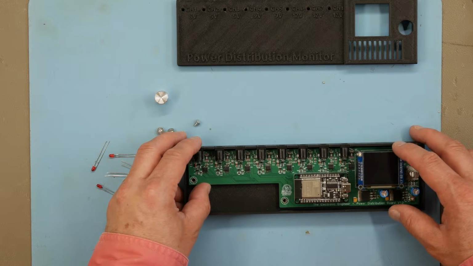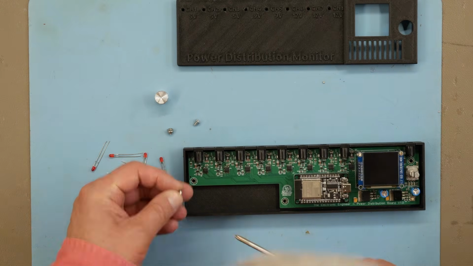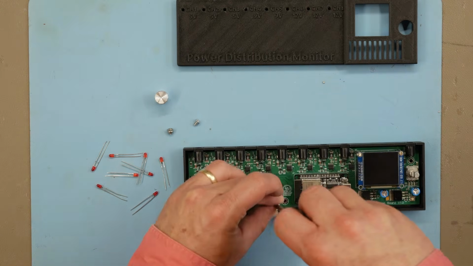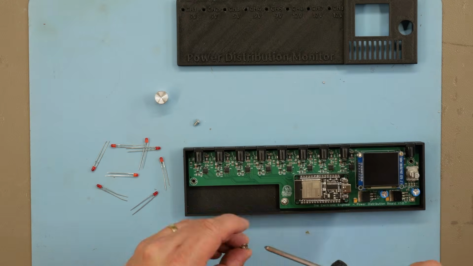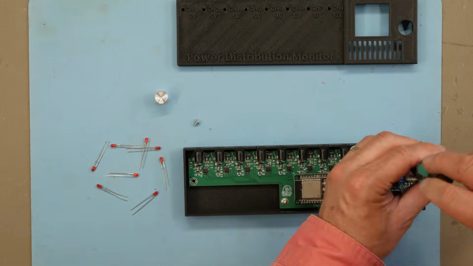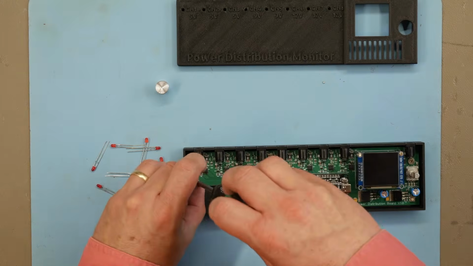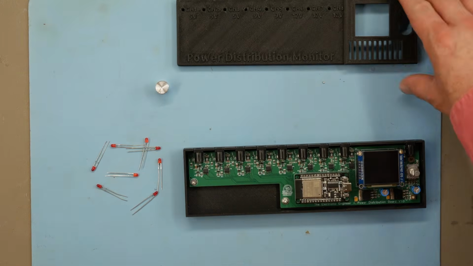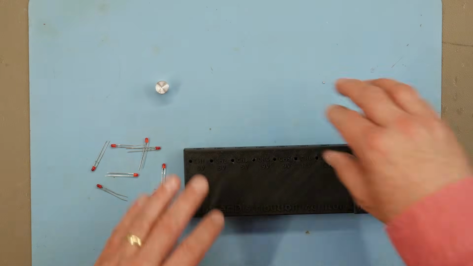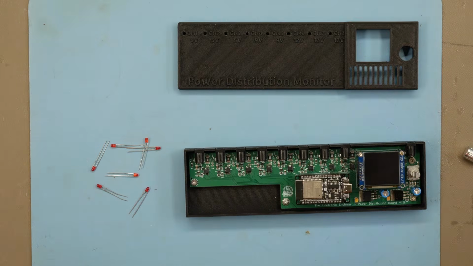And then I will screw that down with 3 little screws. Then this one will go on here and the button will go there. But first I need to install the LEDs.